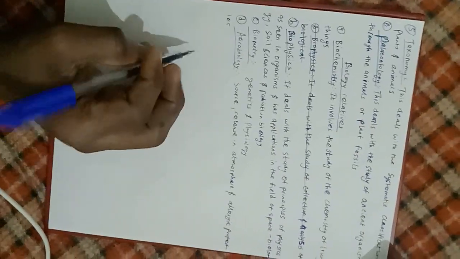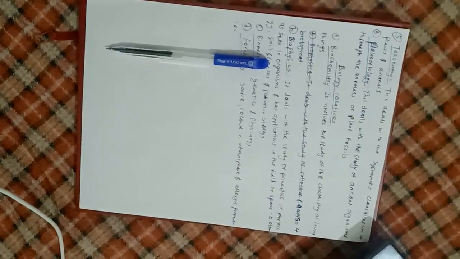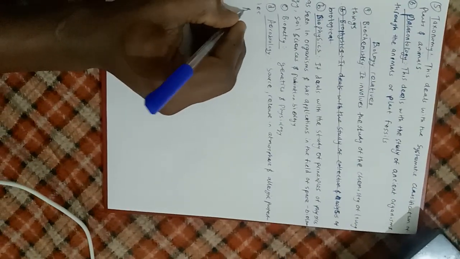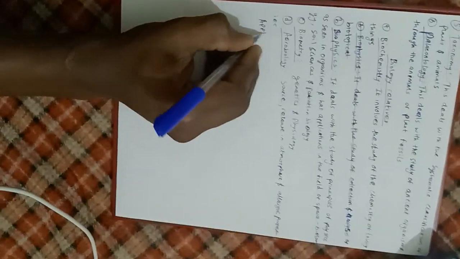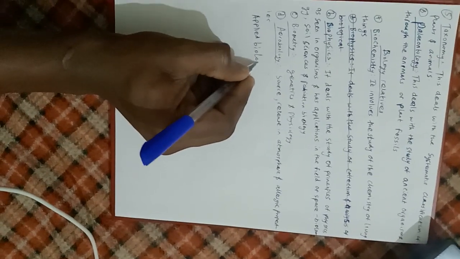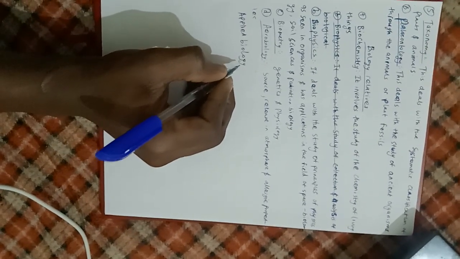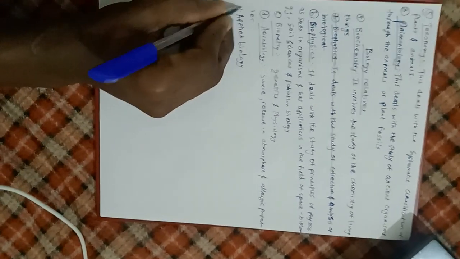So allergic properties. So the next thing is applied biology. Application of biology practically for human welfare is known as applied biology. I hope you understand that, guys. So this is a different concept entirely. So I just want you to take note of that. Applied biology. Just take note of this, guys.